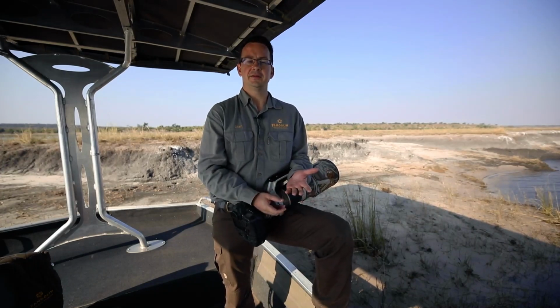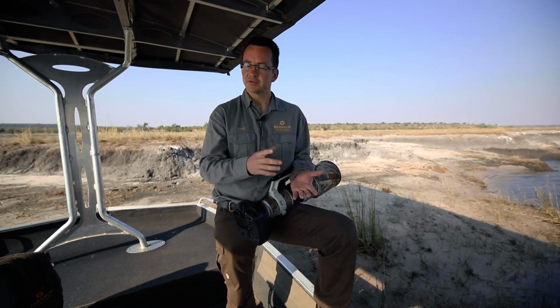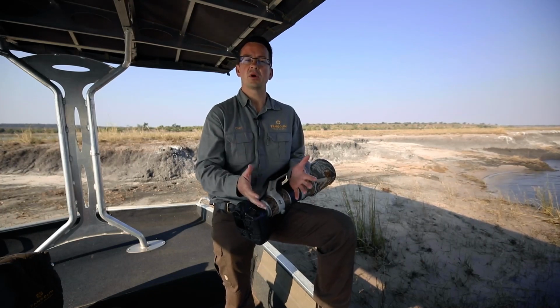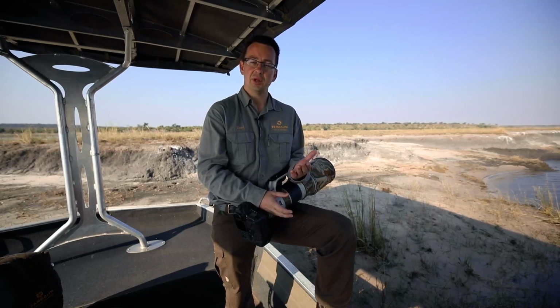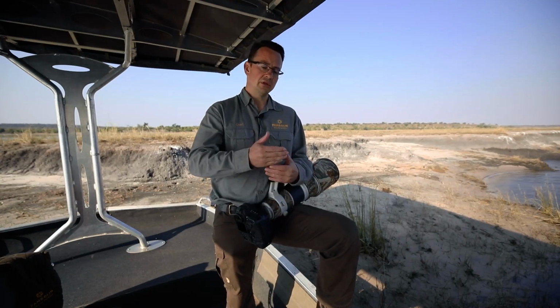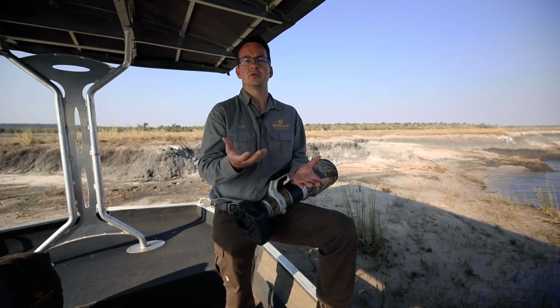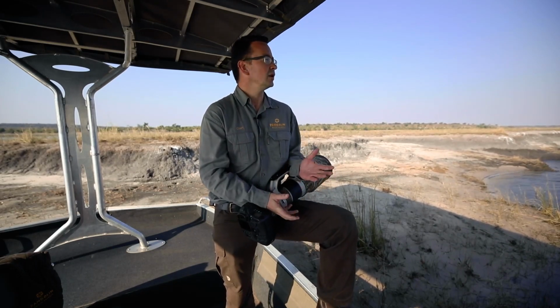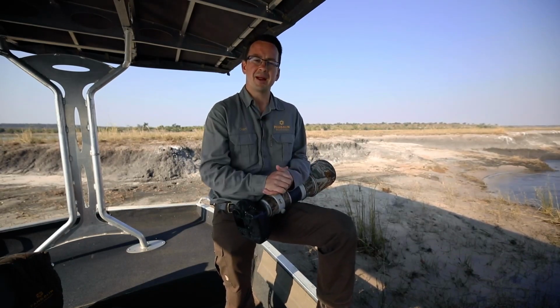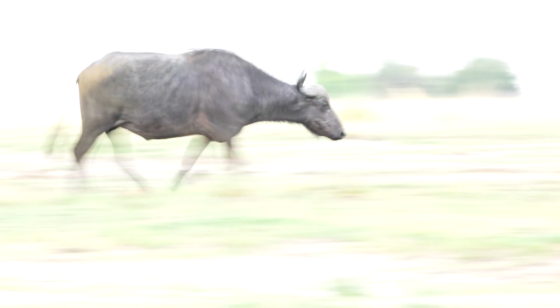So when is a good time to do panning? A good time for panning is early morning, late afternoon, sunrise, sunset, and overcast weather. This is normally when you have low light conditions, so you need to have your shutter open for a longer period to take the picture. When you do it in the middle of the day, the sun is bright. When you open your shutter too long, you're going to have an overexposed image. This normally doesn't work so well.